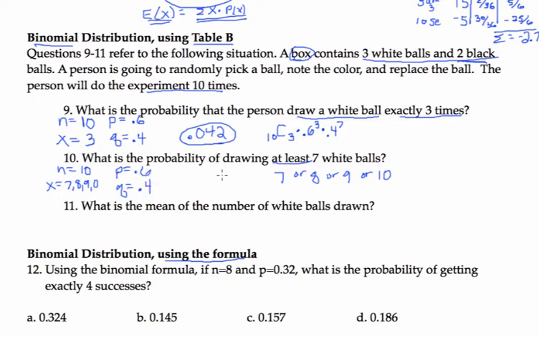So you go to your table and you look up N is 10, P is 0.6, X is 7, that probability is 0.215. When X is 8, when X is 9, when X is 10. Add those together, 0.382 is the probability of drawing at least 7 white balls.